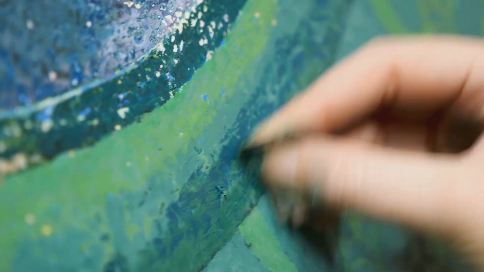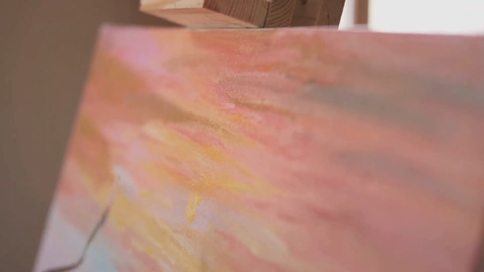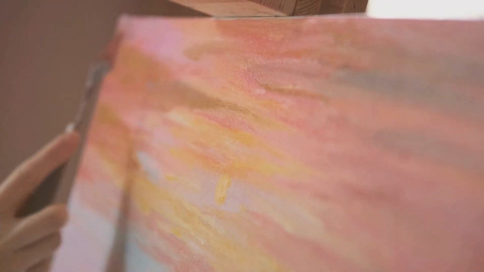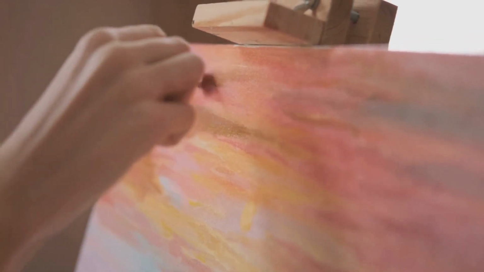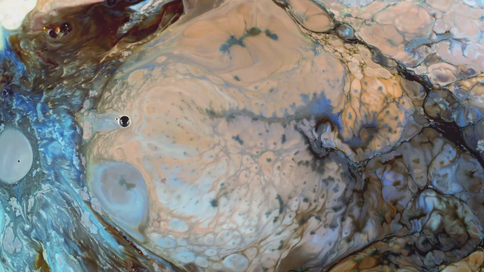Now it's your turn to take the reins. Experiment with these techniques, combine them, push their boundaries, and uncover your own unique approach to texture. So embrace the texture, unleash your creativity, and watch as your acrylic paintings come to life with depth, intrigue, and a touch of magic.